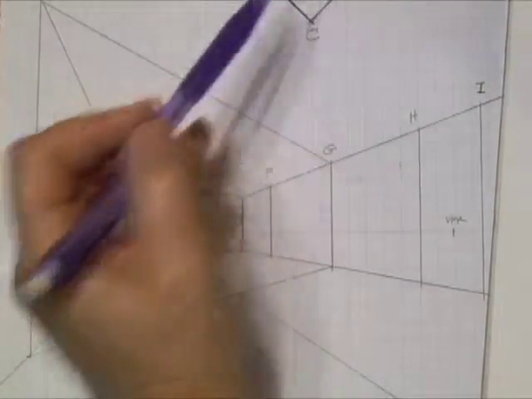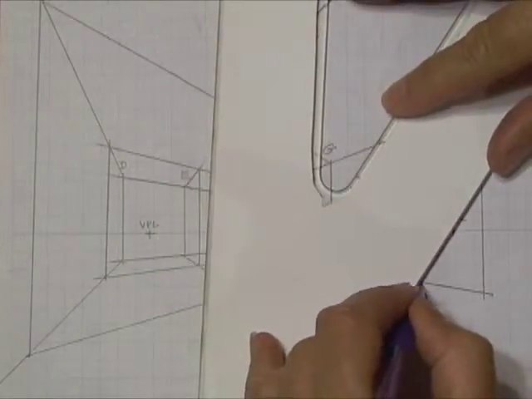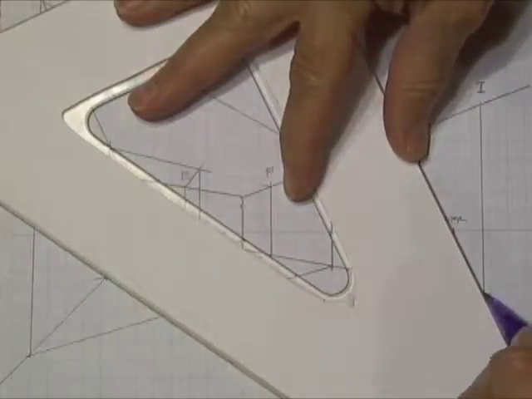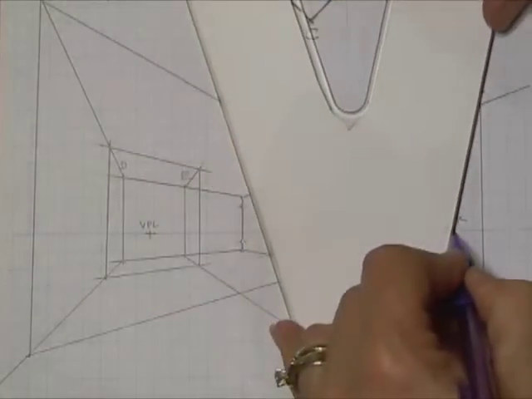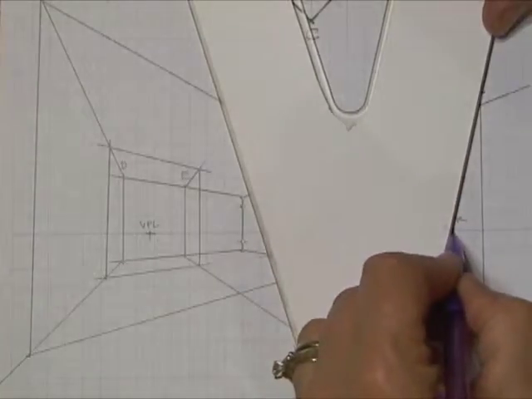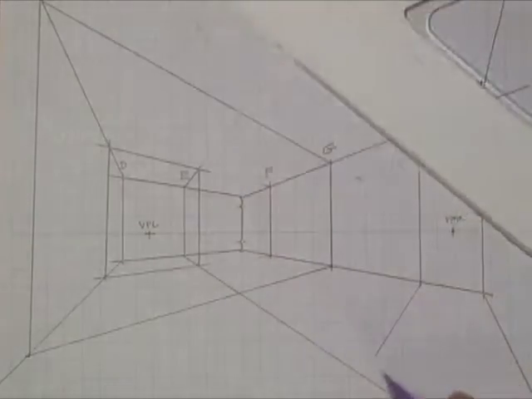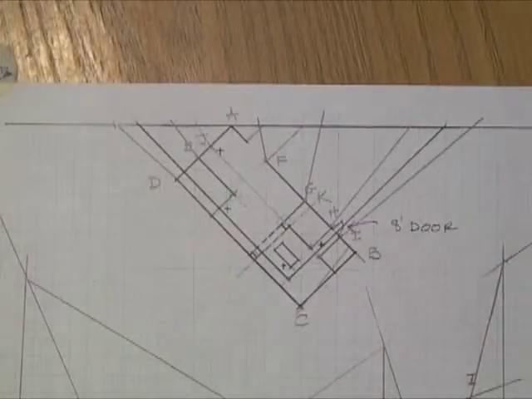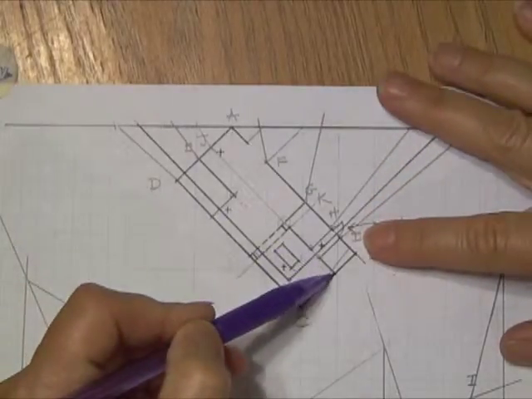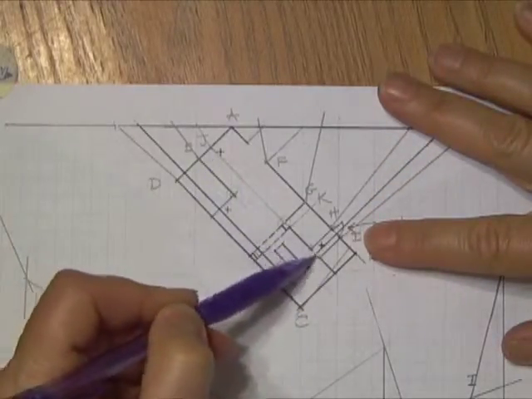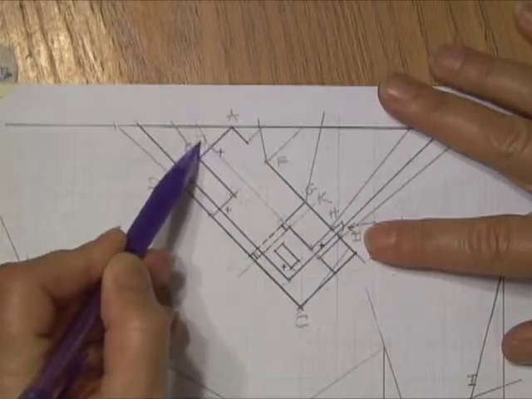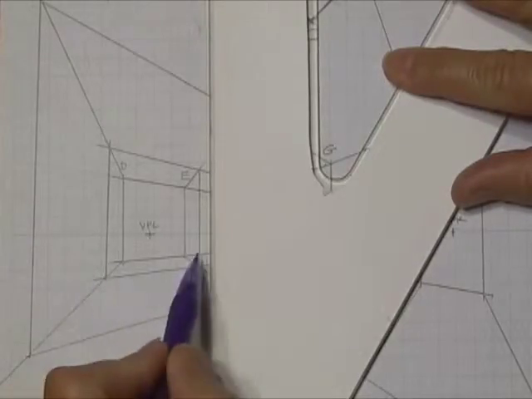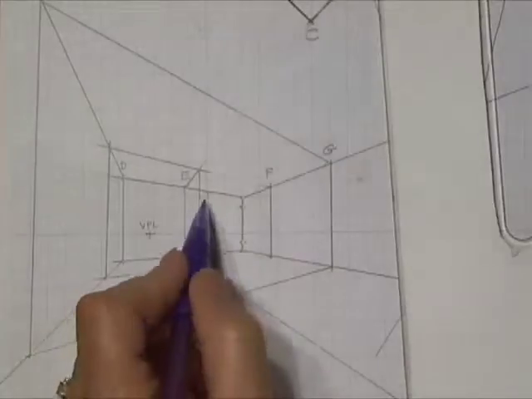H. H will be this way. We're looking down the hall. H and I together. Another line that we need would be this line right here, we'll call that line J. And only on that back wall, so that would be the two closest lines together right there.